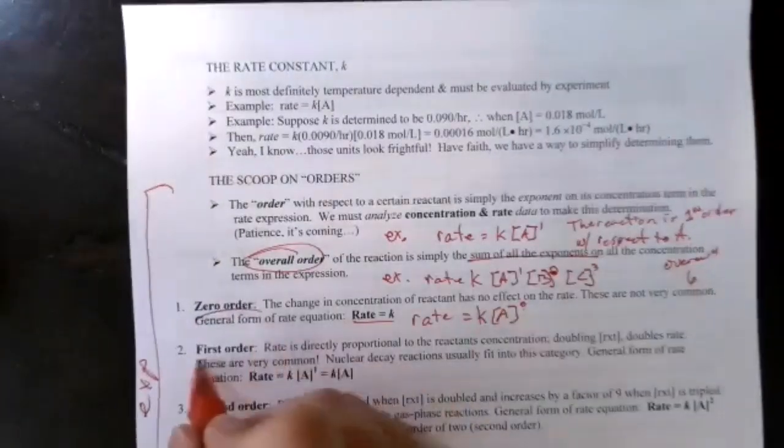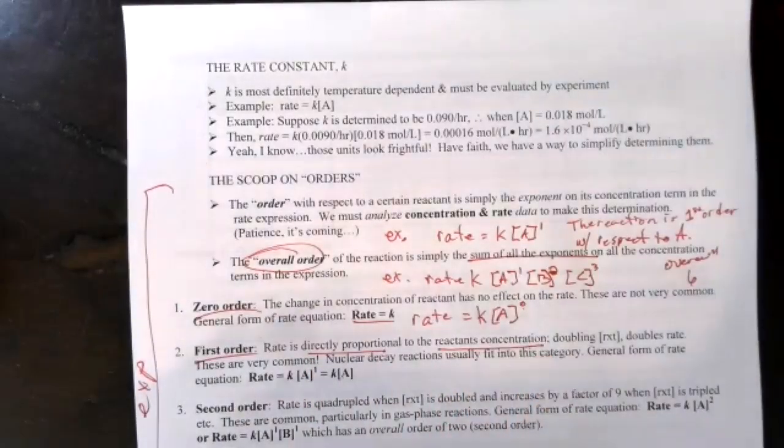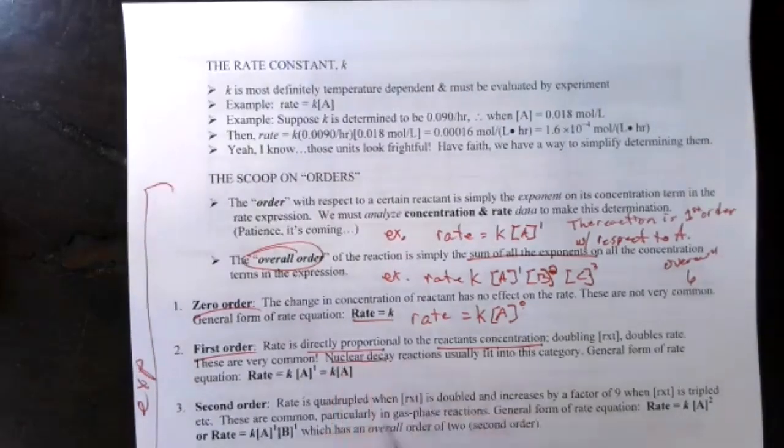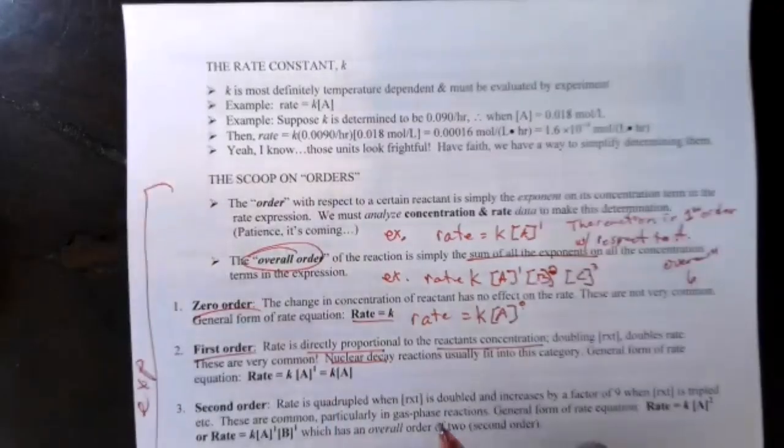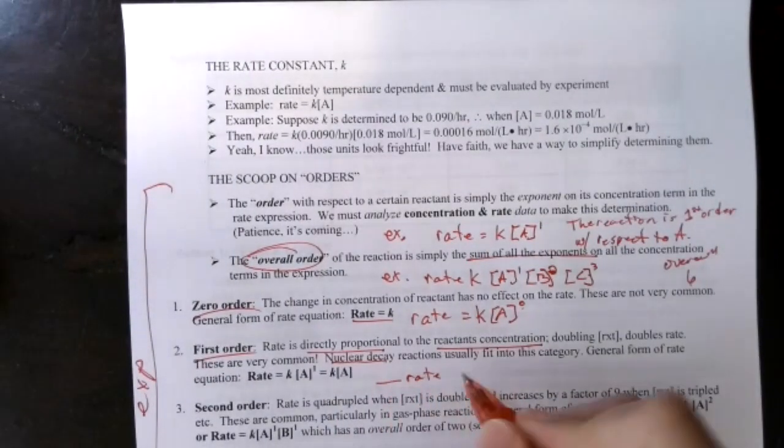First order is directly proportional to the concentration of the reactants. So what would first order look like? Well, we did it before with nuclear decay. So let's figure out what the rate is going to be.